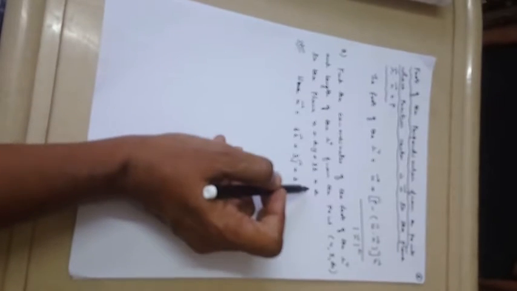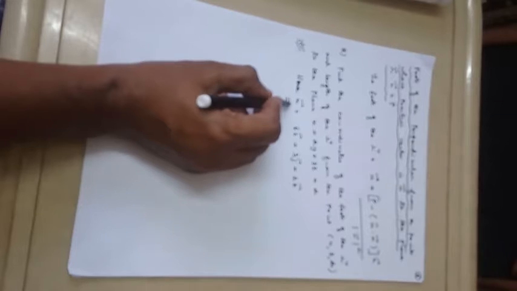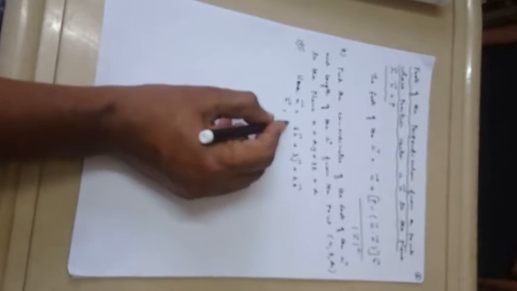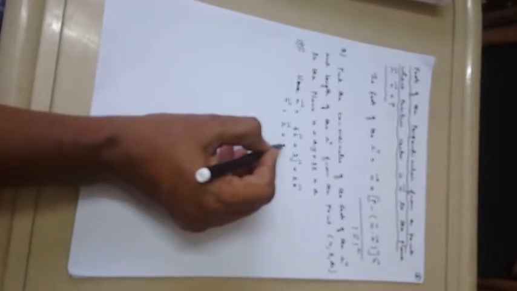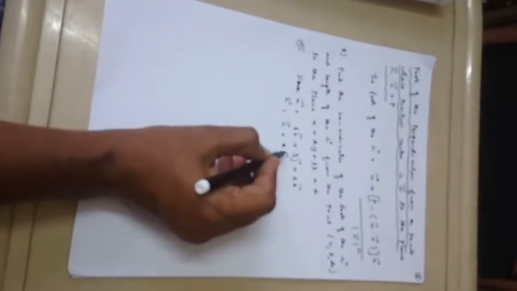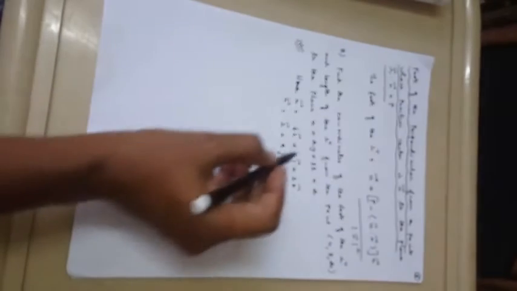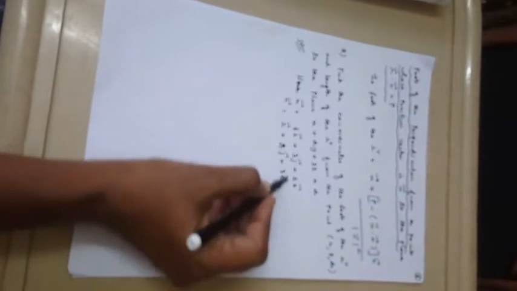The plane is given in the Cartesian form. So from here also you can identify what your n is. So n vector is equal to, converting to i, j, k, 1 into i, so i, plus 2 into j, so 2j, and then plus 3 into k, which is 3k. This is your n vector.